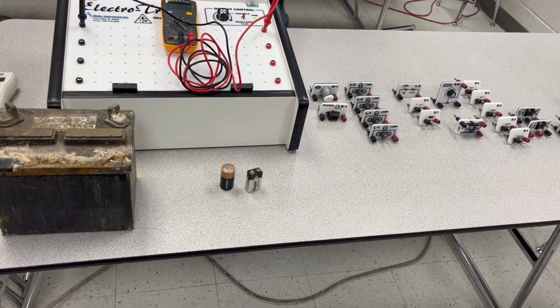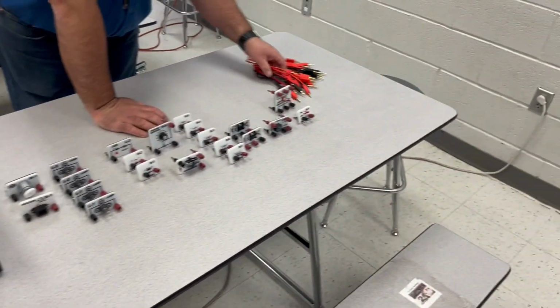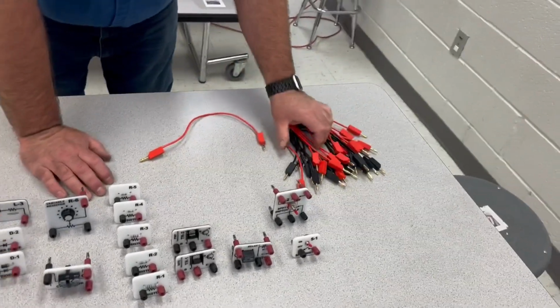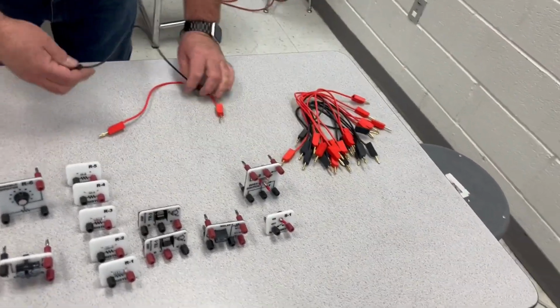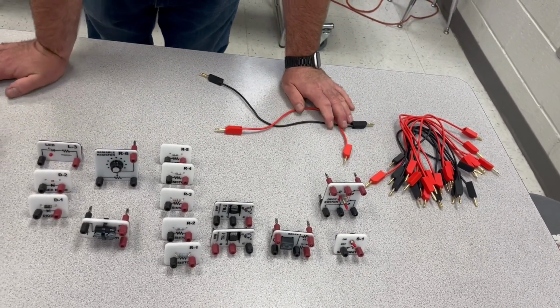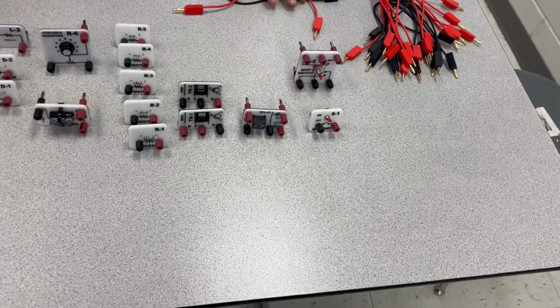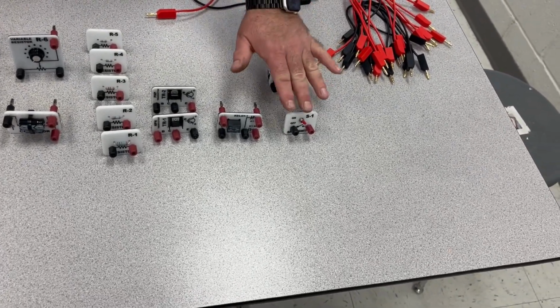We have to have wires that transfer the electricity, and we'll have some sort of switch usually that controls the circuit.